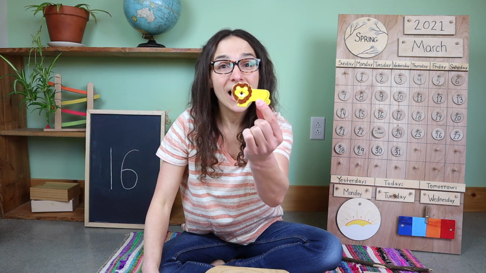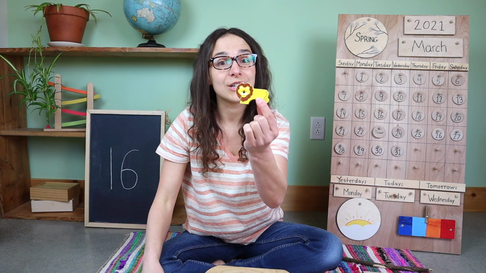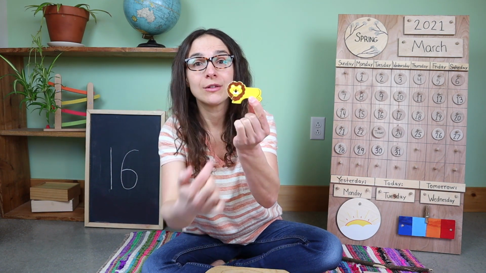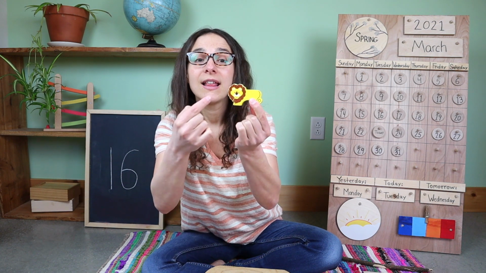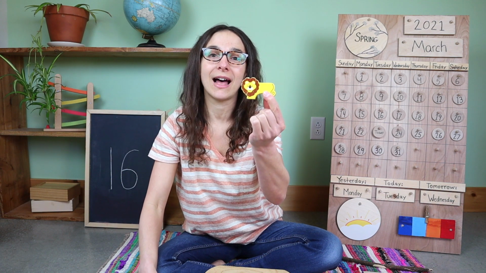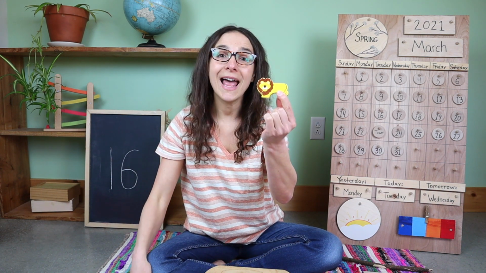This is a lion. Lions live in Africa, which is a continent. And do you see this brown fur around the lion's face? This is called a mane, so I know that this is a male lion. Lions start with the letter L, L.